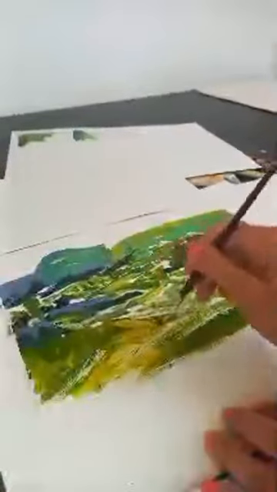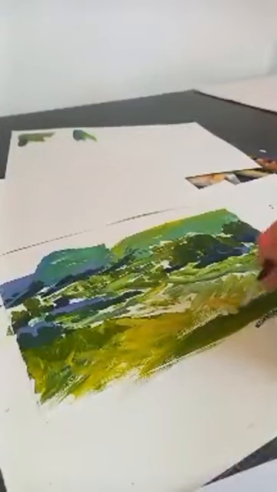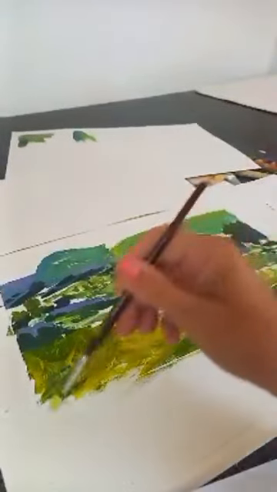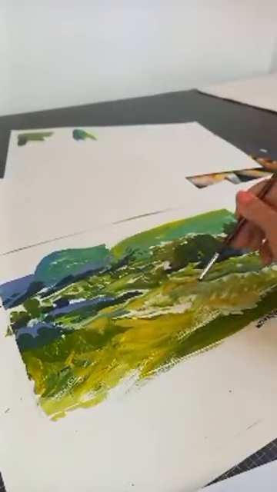So I'm going to put these sandy dunes in, and that hint of orangey red towards the front is going to enhance that sense of depth in the painting, because it's going to make the foreground come towards us, and by contrast the background recede.